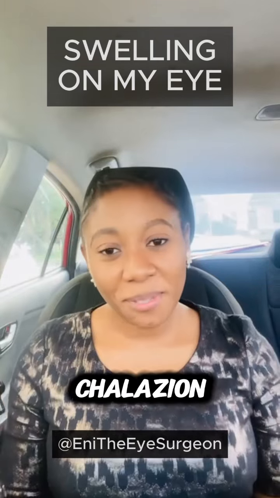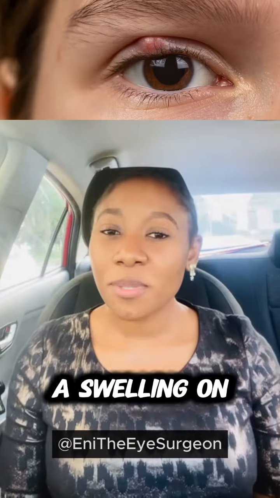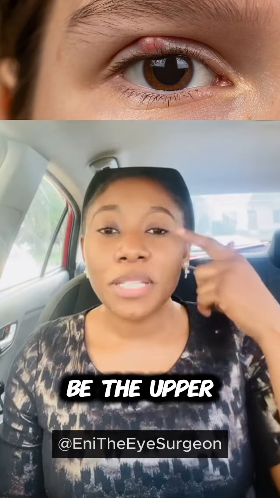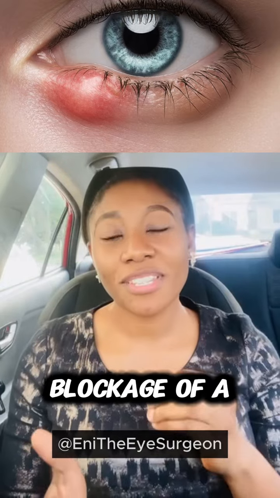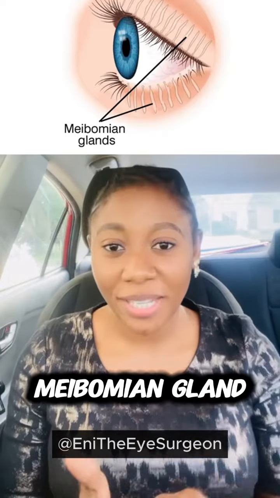Discuss Chalazion, and that's what I want to do today. So what is Chalazion? Chalazion is simply a swelling on our lid. So it could be the upper lid or it could be the lower lid. And what causes Chalazion is simply the blockage of a certain gland we call meibomian gland.